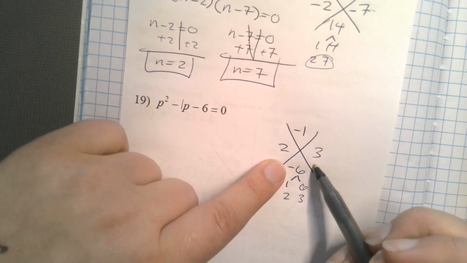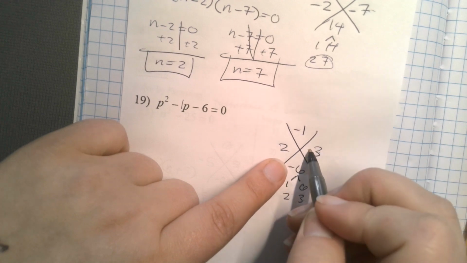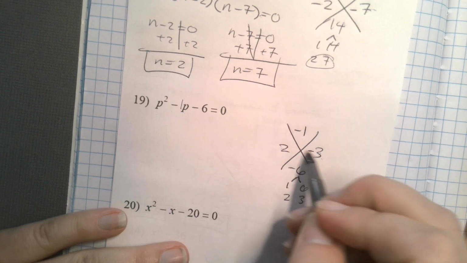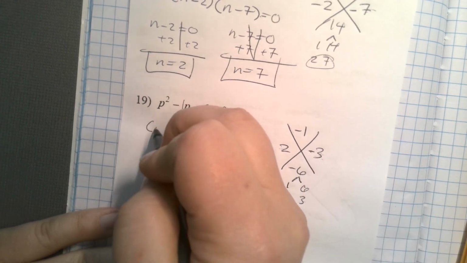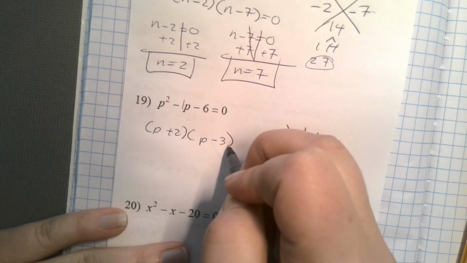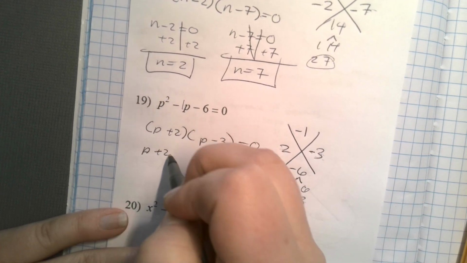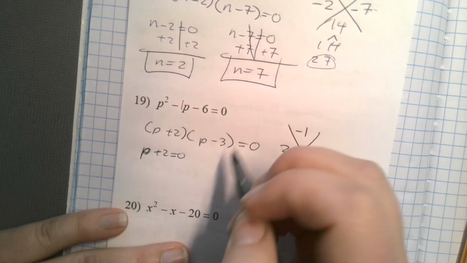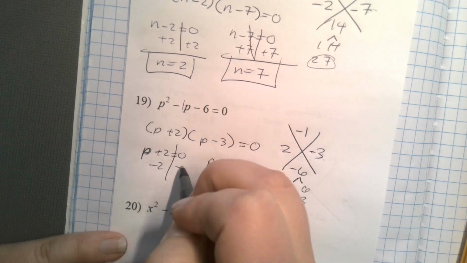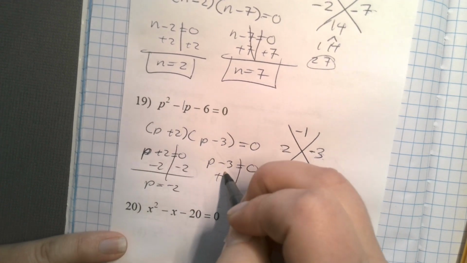To multiply to negative 6, it wouldn't matter which one's negative, but to add to negative 1, the 3 has to be the negative, because this is the only way to add to the negative 1. So set up our factors, set each part equal to 0. Solve.